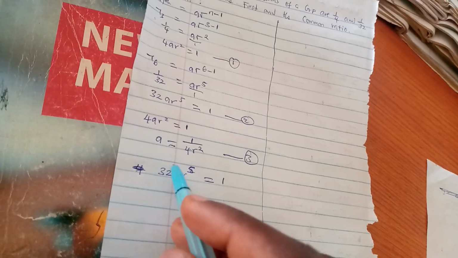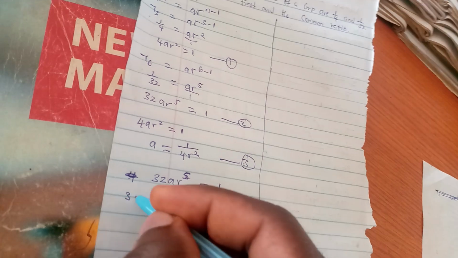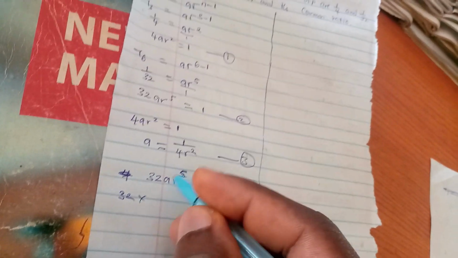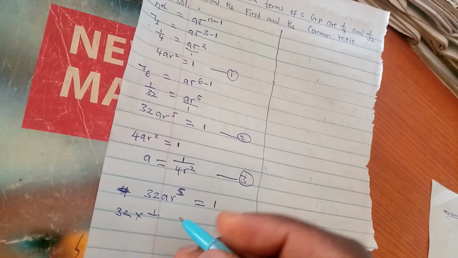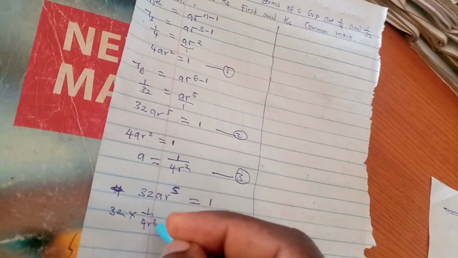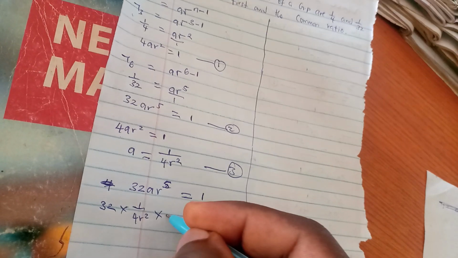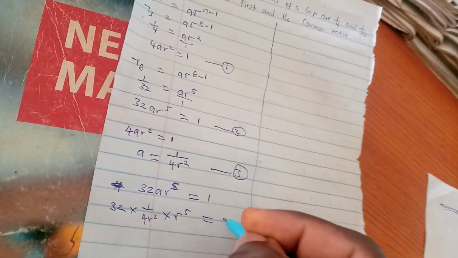So anywhere we see a, we put this. So this is 32 times 1 over 4r raised to the power of 2, times r raised to the power of 5, is equal to 1.